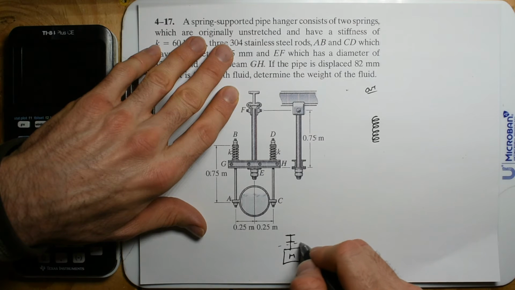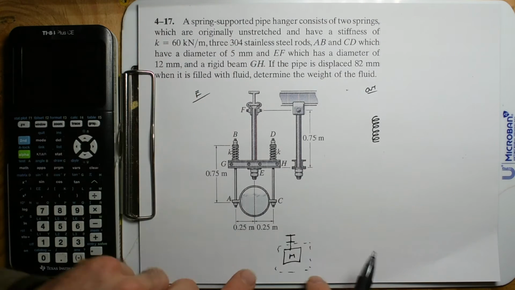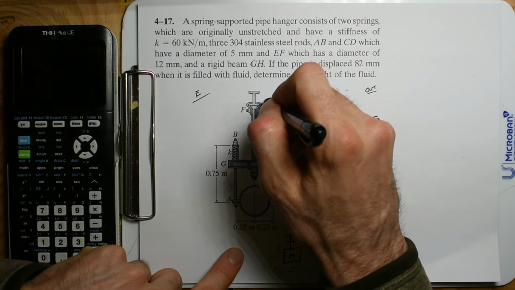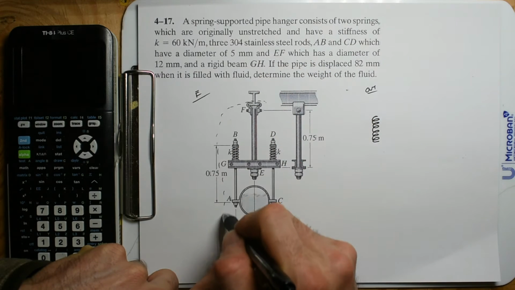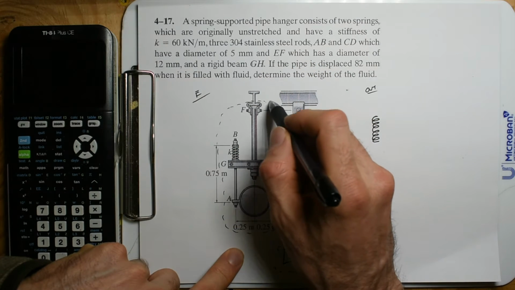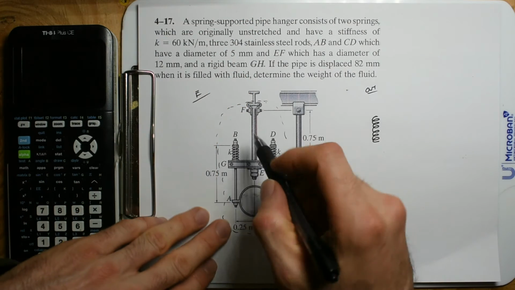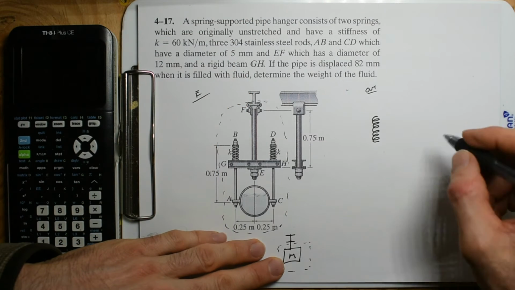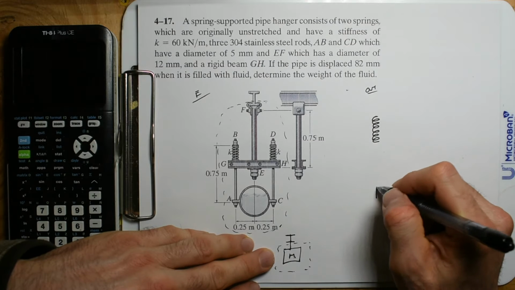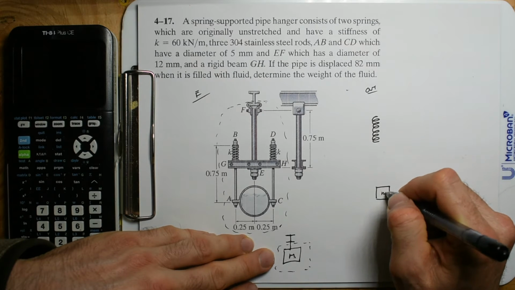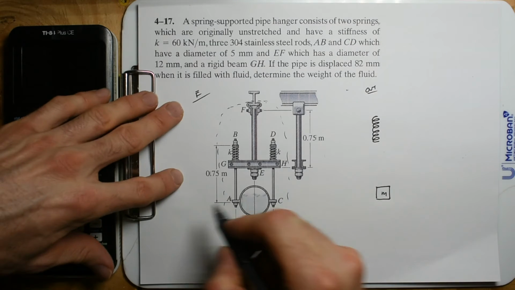So let's do the free body diagram. What I would do is chop that mass out. I'm going to chop this whole thing out and have it floating in outer space, and I'm just going to represent it as m. So this is outer space. I'm going to have a chunk of mass. In outer space, it just floats there.